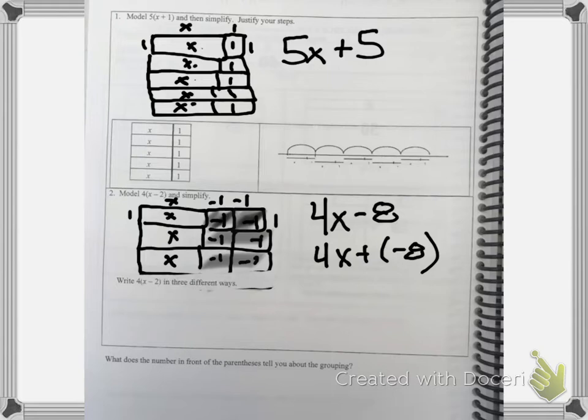Okay. Now I'm going to write 4 times the quantity x minus 2 three different ways, and they all mean the same thing. So we can use the distributive property, which means multiply. I'm going to have 4 times 1 is 4, and then add the variable. And then I'm going to have 4 times negative 2 is negative 8. That is one way to change 4 times the quantity x minus 2.